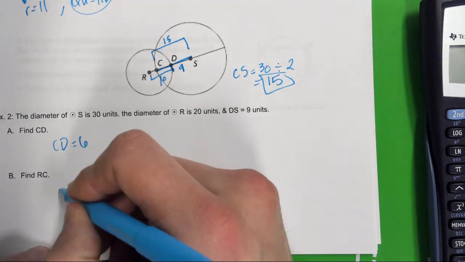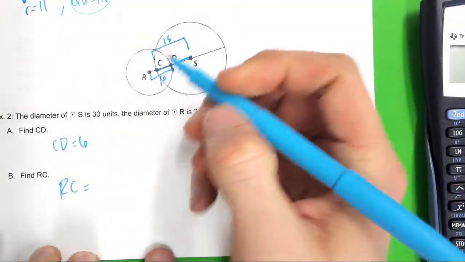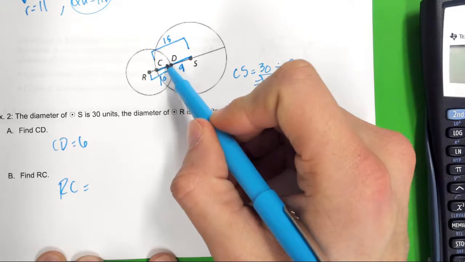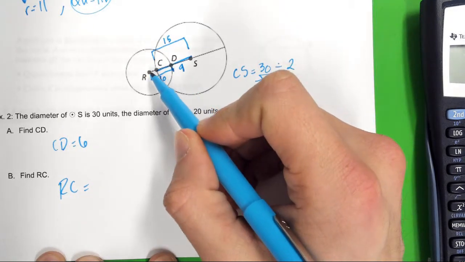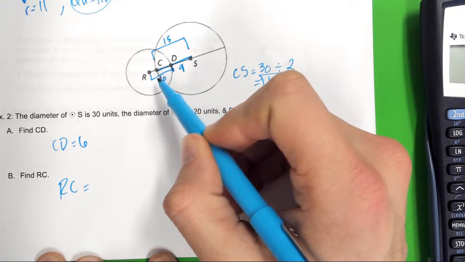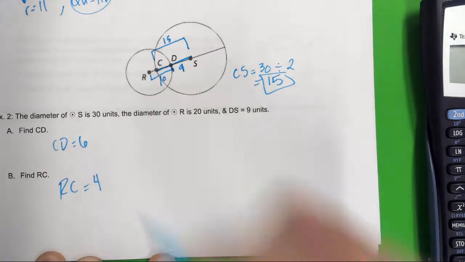RC, if I know this piece is 6, the whole radius is 10, RC is going to be 4.